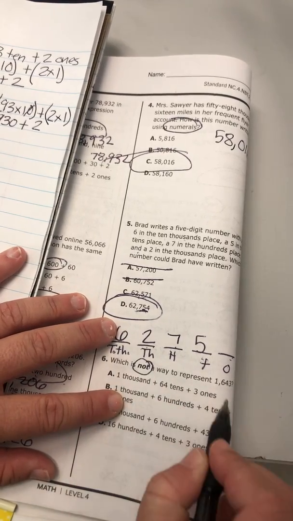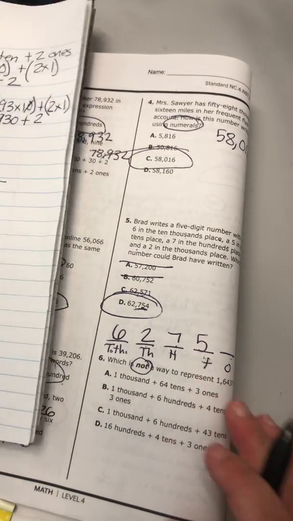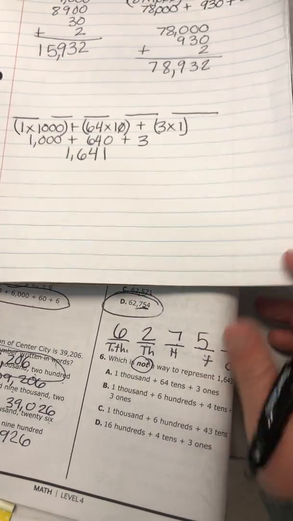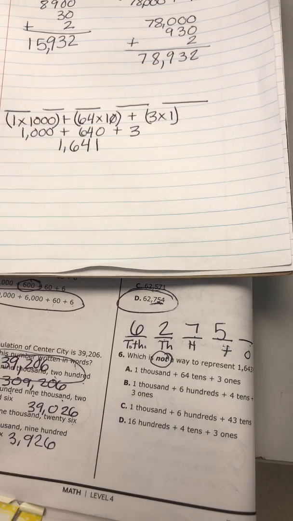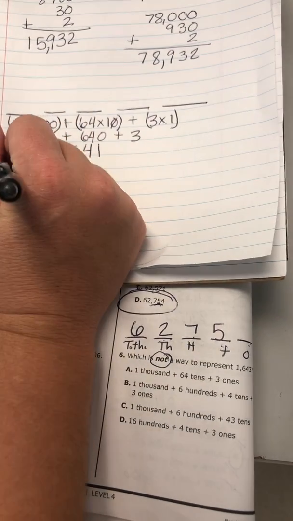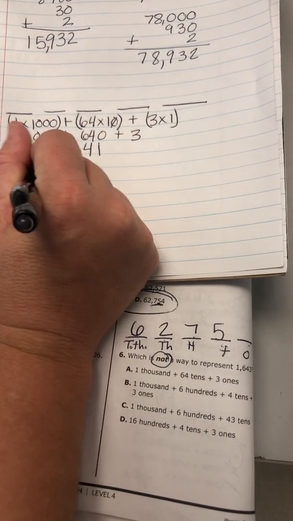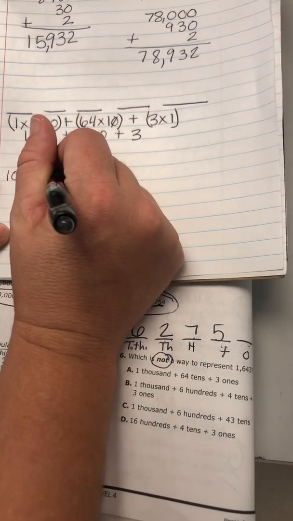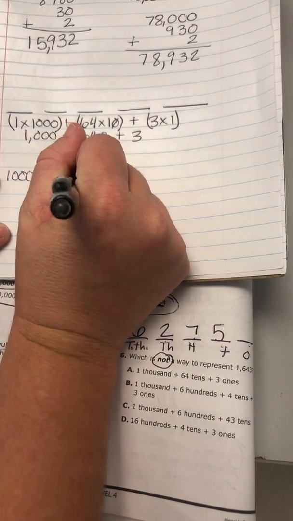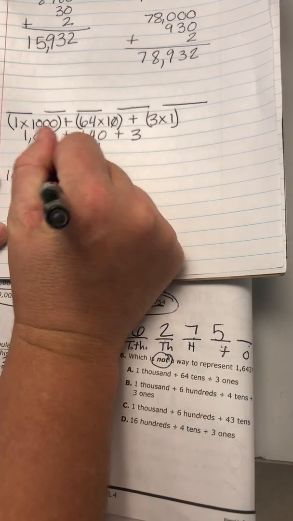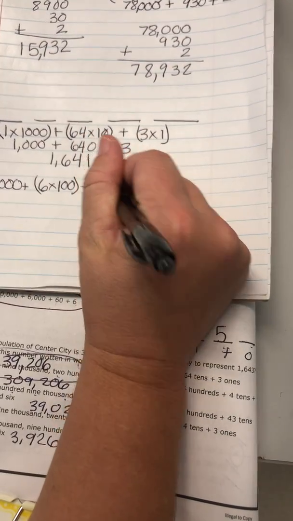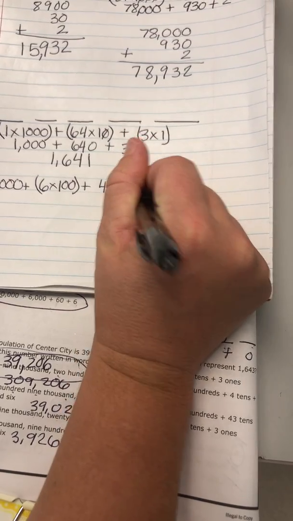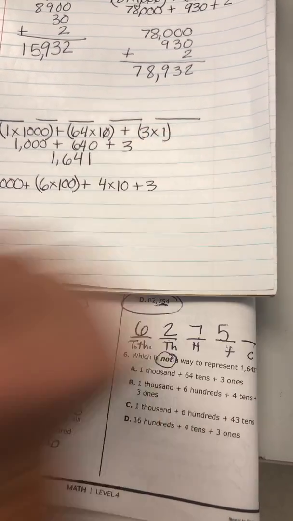So it's not A. Oh, which is not a way to represent 1,643? See, I would have got it wrong already. All right, then we go to the B. We say 1,600s, 4 10s, and 3 1s. So 1,000s plus 600s plus 4 10s plus 3 1s.